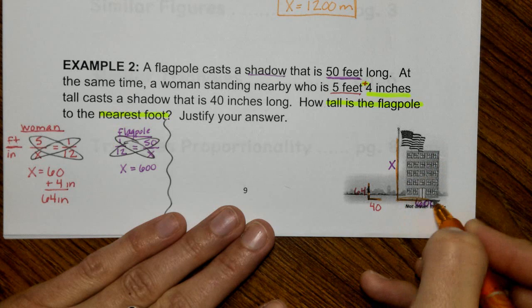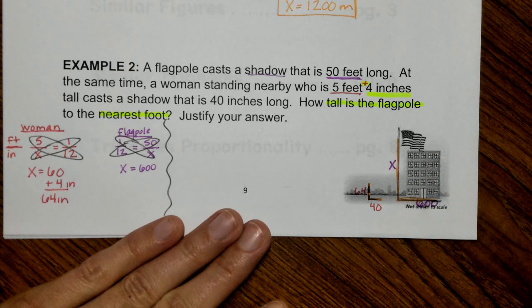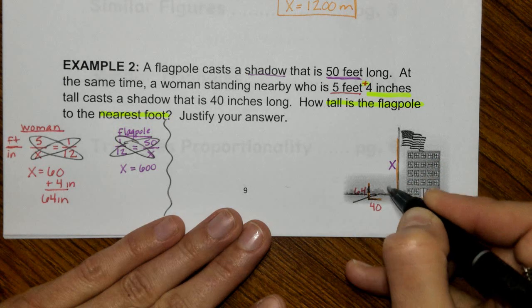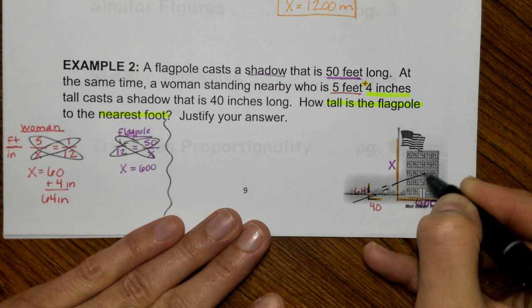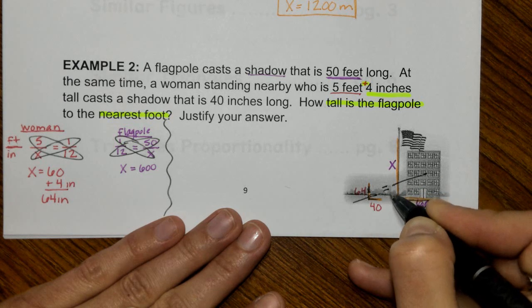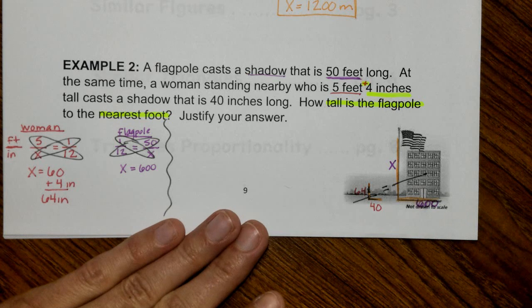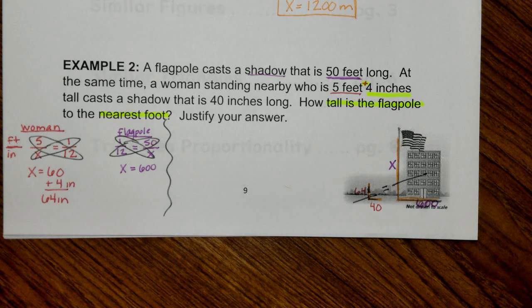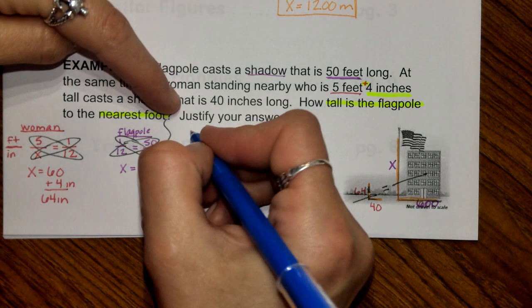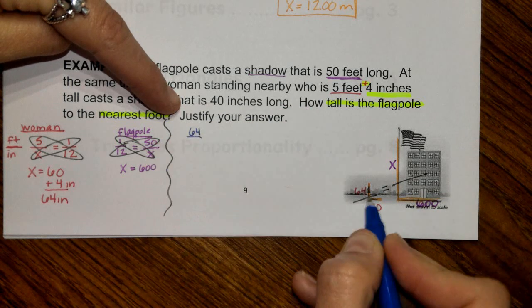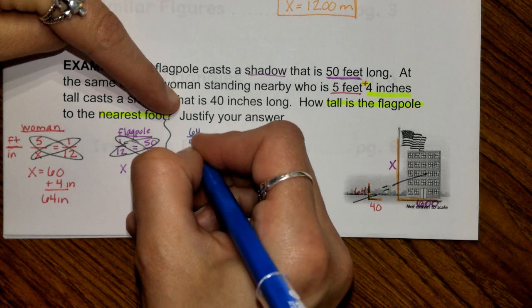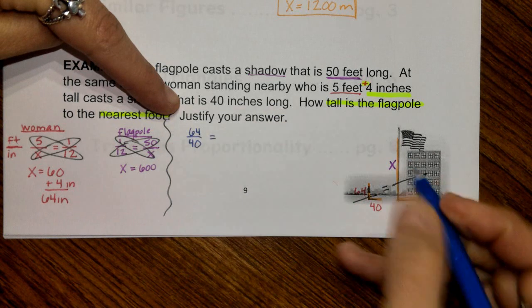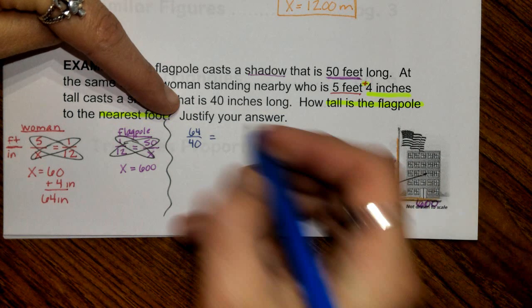Ladies and gentlemen, your proportion, fraction bar equals fraction bar. 64 over 40 is equal to x over 600. That's all we have to do there.